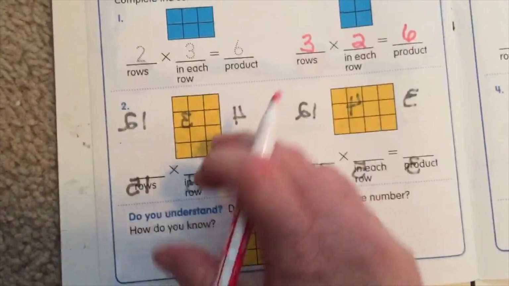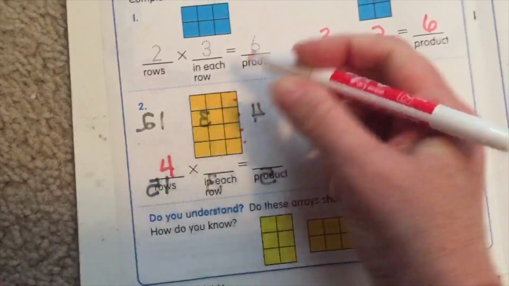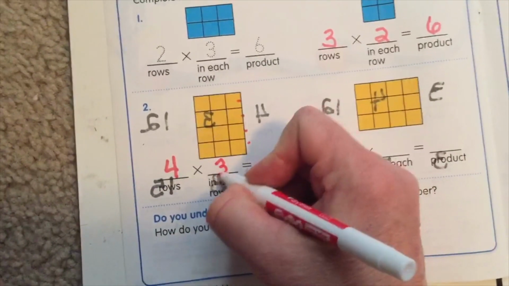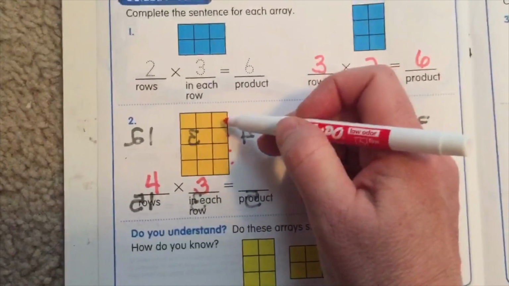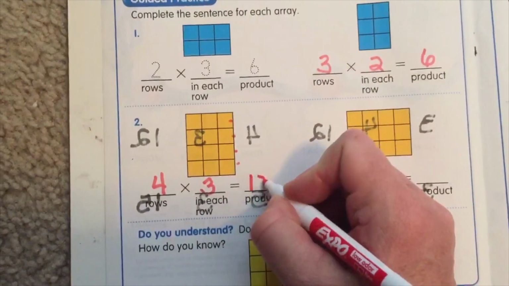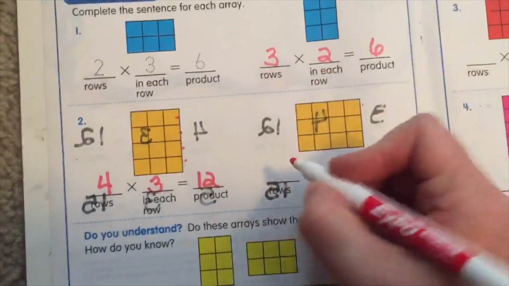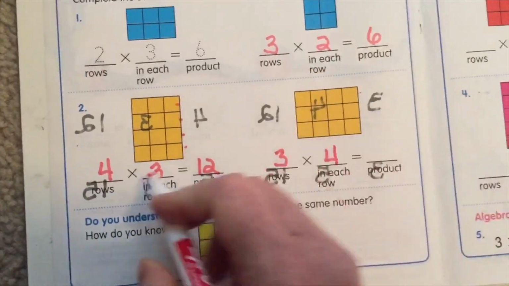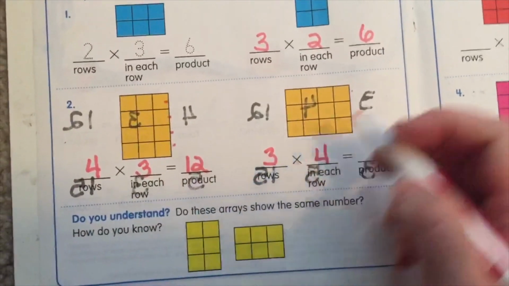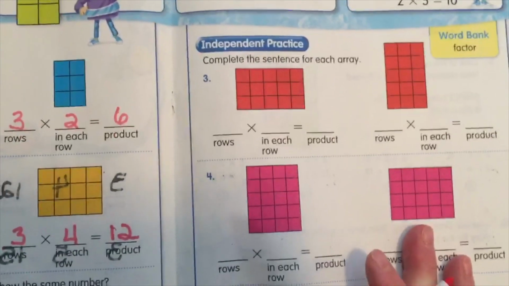Okay, they get harder down here. How many rows do we have? 1, 2, 3, 4 rows with 3 in each row. And if you count those up, we get 12. Okay, same thing here. 1, 2, 3 rows with 4 in each row. Same problem, reverse numbers, but we get the same product or the same answer.